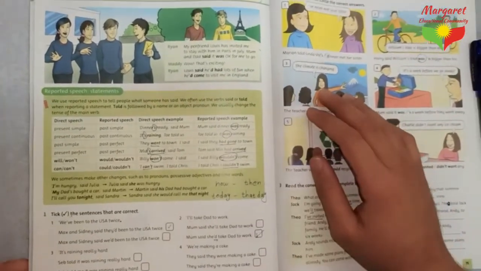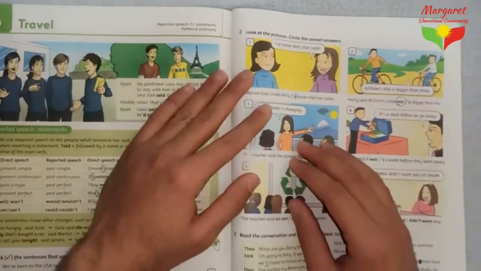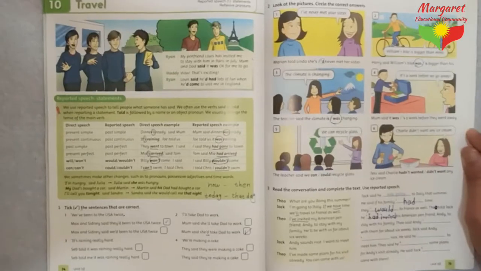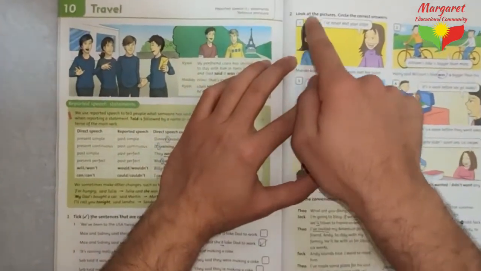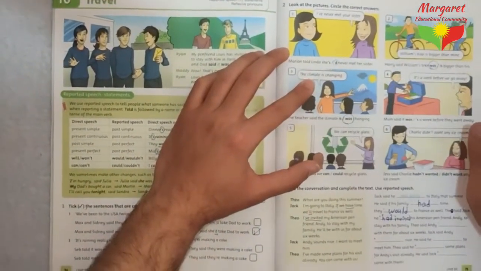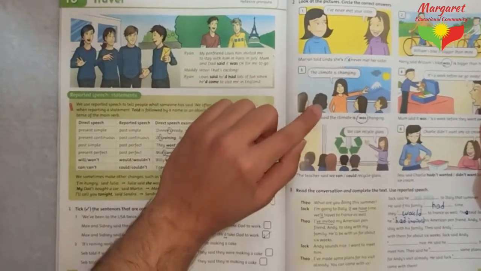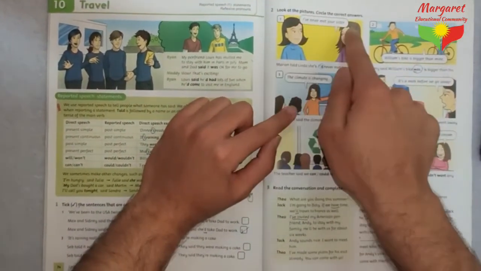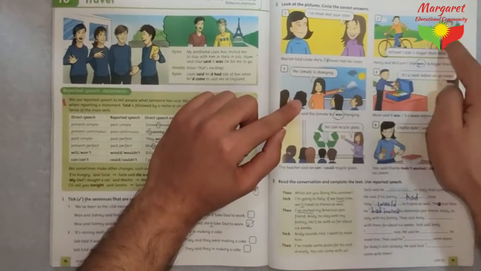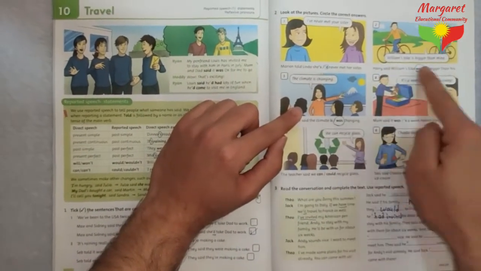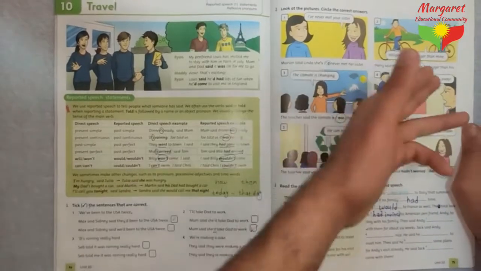Guys, look at exercise 2. Look at the pictures. Okay, guys, now we have activity 2, this one. It says, look at the pictures, circle the correct answer. So your job is to circle the correct answer. This is the direct speech in the box, and this one is the reported speech. Number 1 and 2 is done.